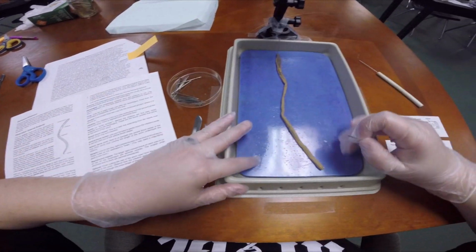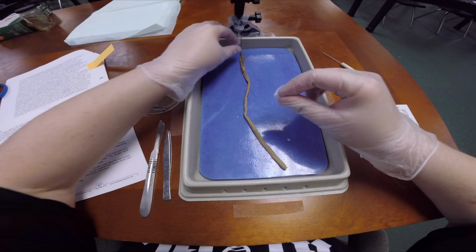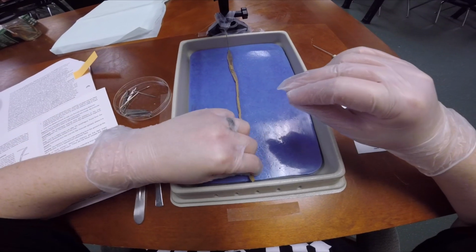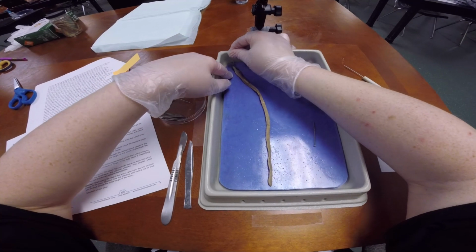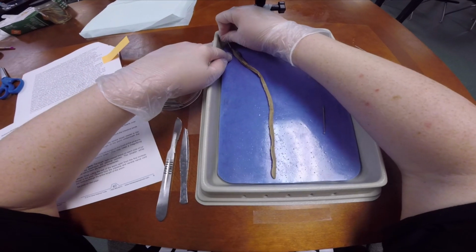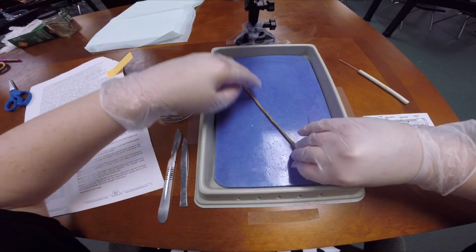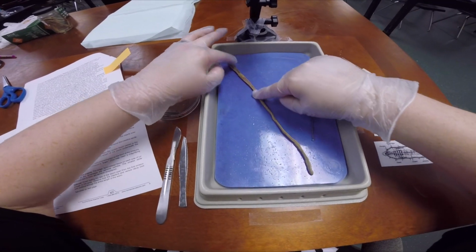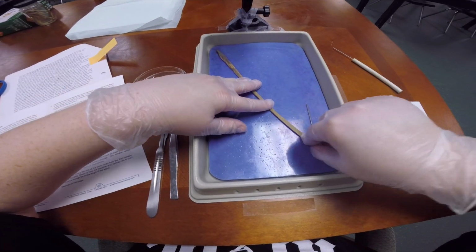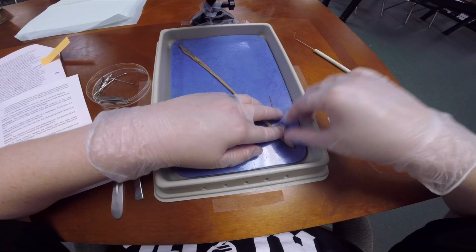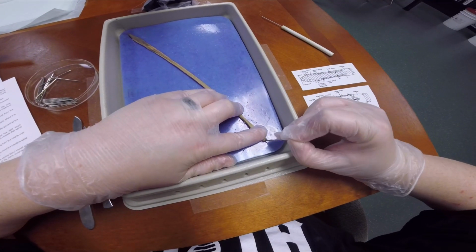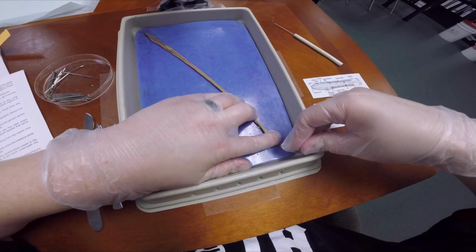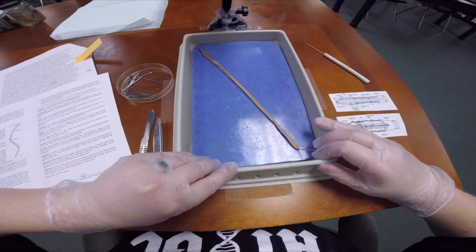One thing that I learned is I'm going to pin him this way, so we're going to repin him here. We're going to flatten him out, and you're going to pin the posterior at this side at an angle, because that makes it easier.